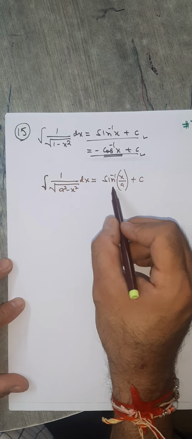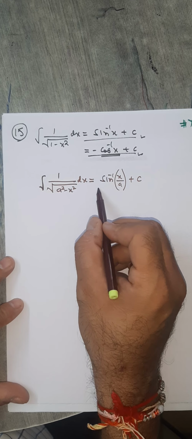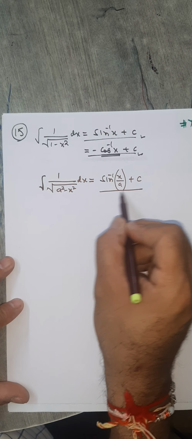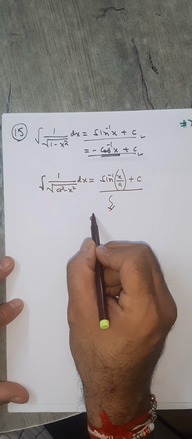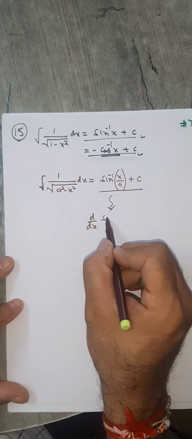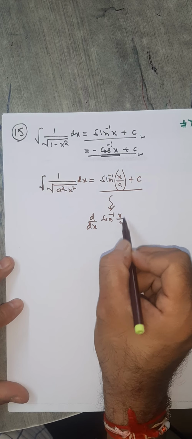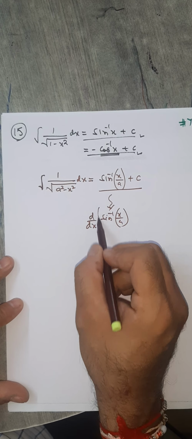Why this? The answer is very simple. I'm just showing you, differentiating this just to verify. You will notice this. This is just for your information: differentiation of sine inverse x by a.